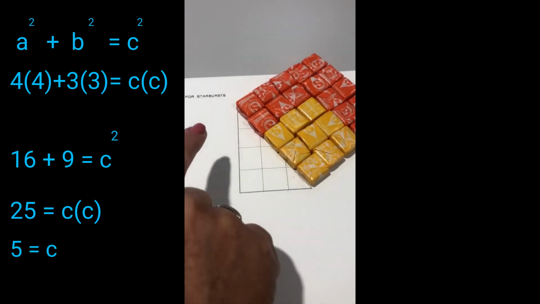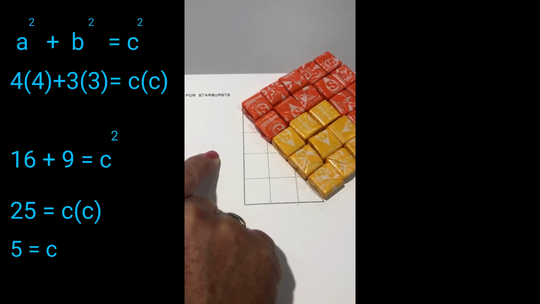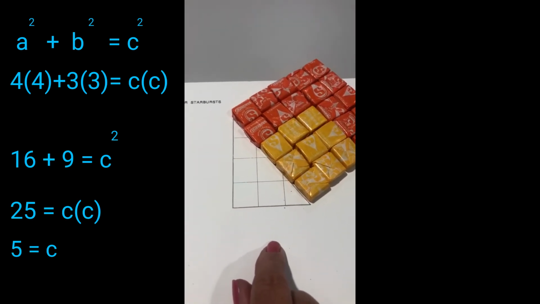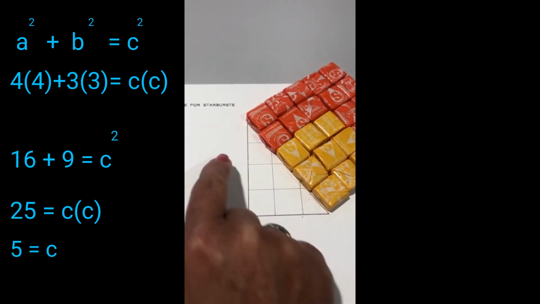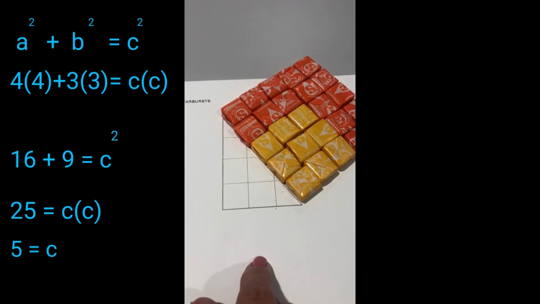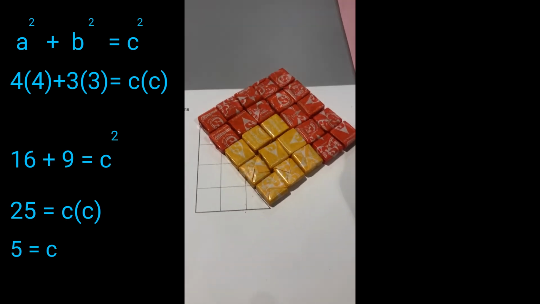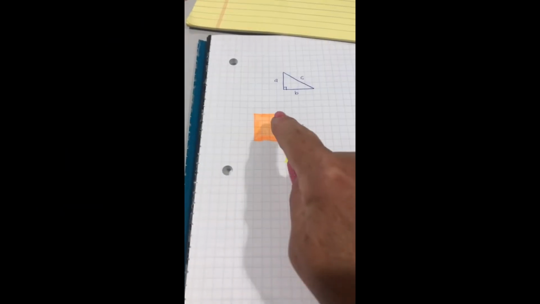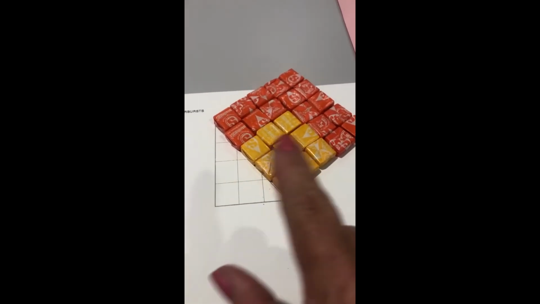So the area of the side A added to the area from side B, so that's a squared, that's the area, plus b squared, this area, equals the area on C, which is c squared. And we have now conceptually proven this. So then students should be able to actually create these, but I would give them more opportunities to experience this.